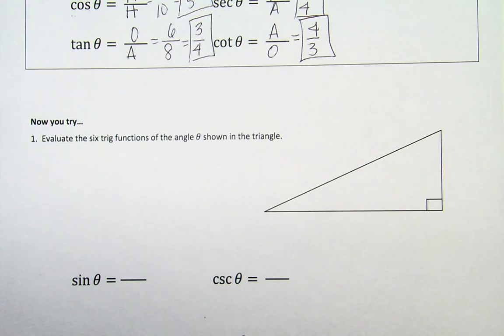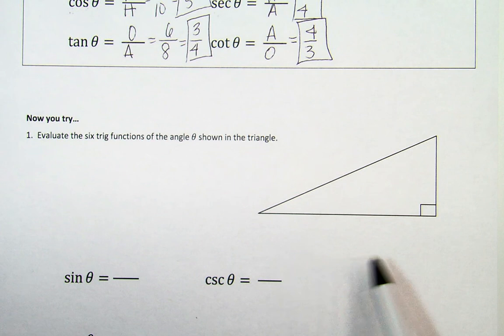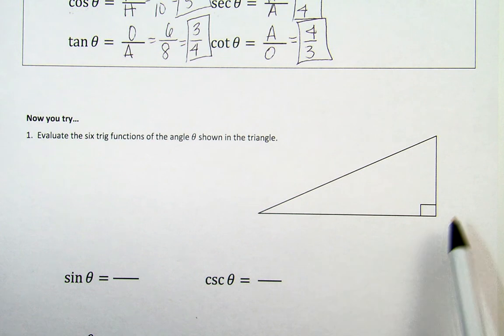What I'm going to have you do now is work on the Now You Try problem, which is another triangle where you're going to be dealing with your sine, cosine, tangent, and finding the reciprocal values as well. So a couple of things I'm going to point out here. The example that I have in front of me is actually a little bit different. This triangle is a little bit oblong.